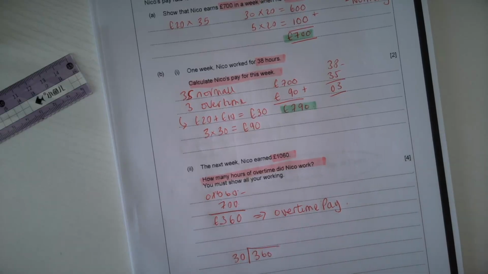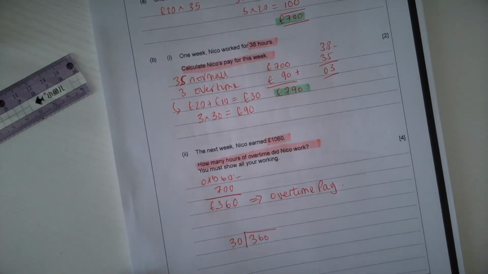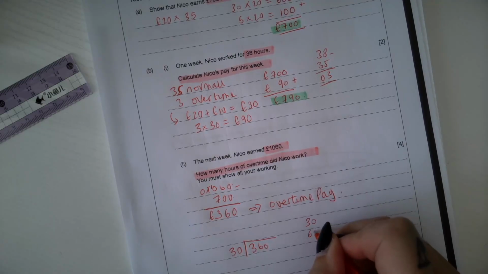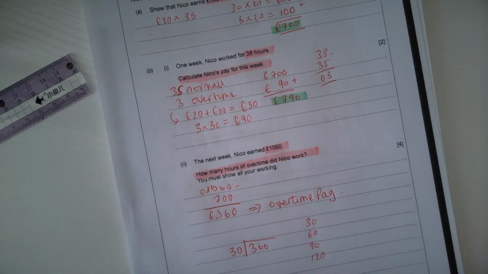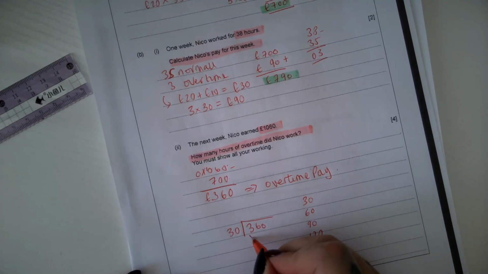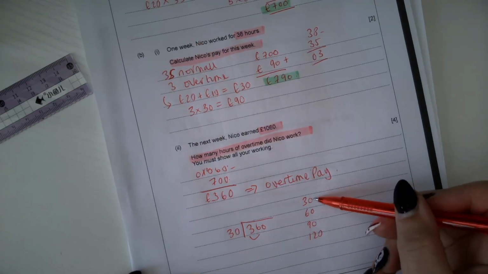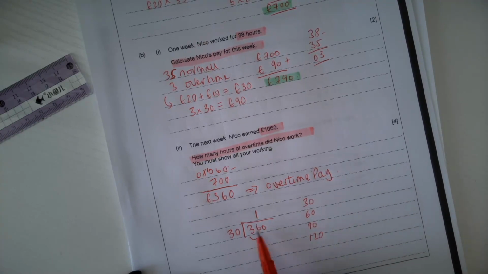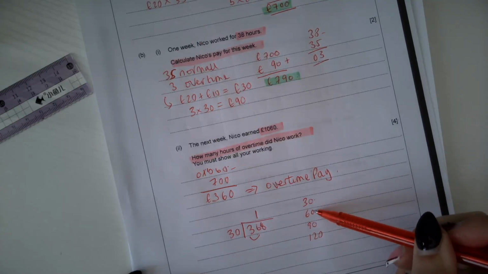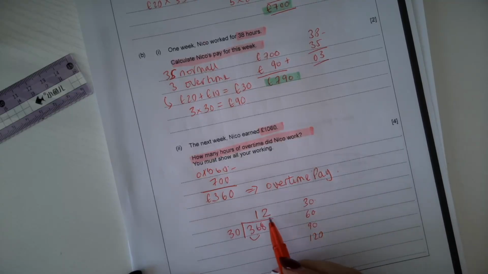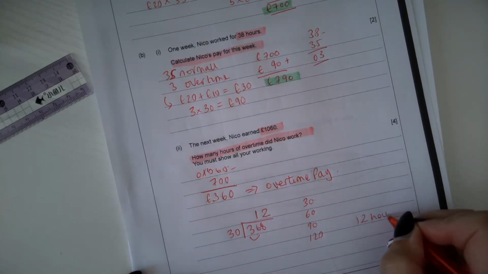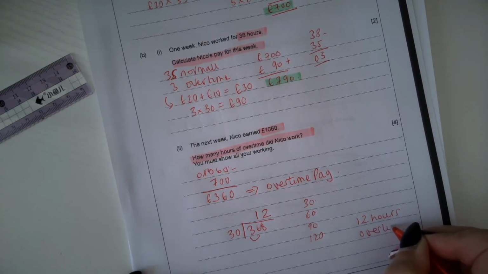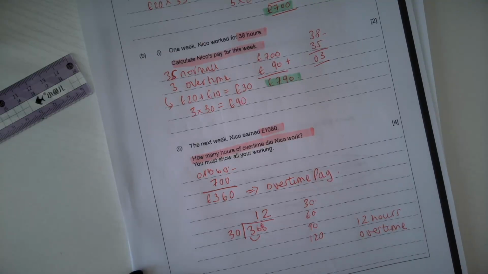divided by 30. So I'm using the bus stop method here, guys. And I'm going to do some of my 30 times tables there to help me just in case I need them. So I'm going to do 30 into 36. Well, 30 goes into 36 one time. And to get from that 30 to 36 is a remainder of 6. So now I'm doing 30s into 60. So that's 1, 2. There's no remainder, so that tells me that he works 12 hours of overtime that week.